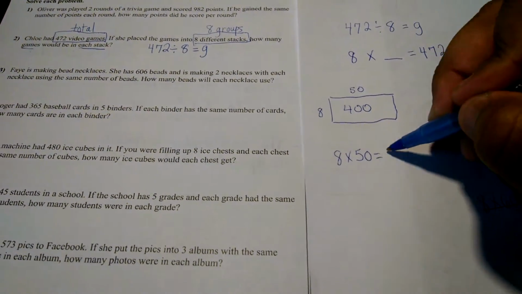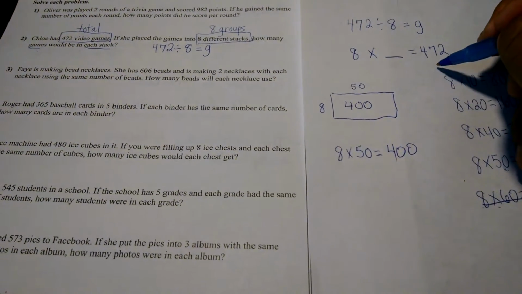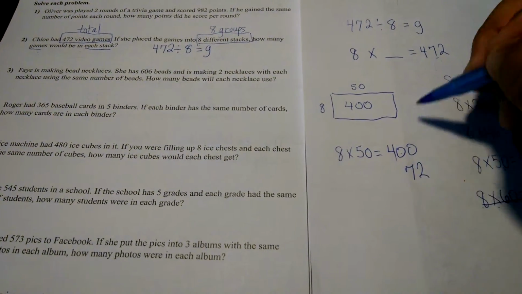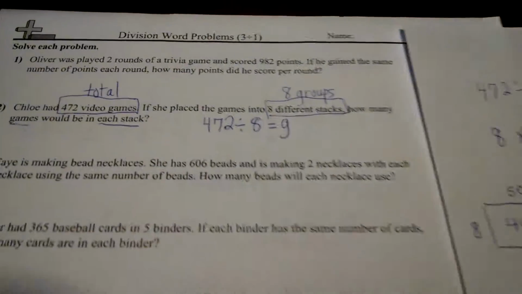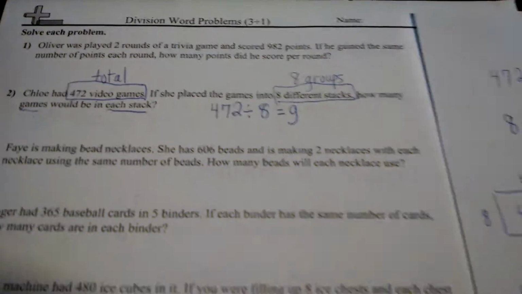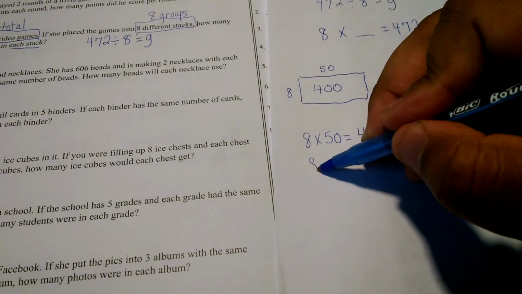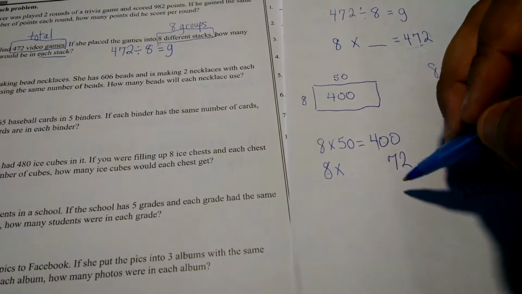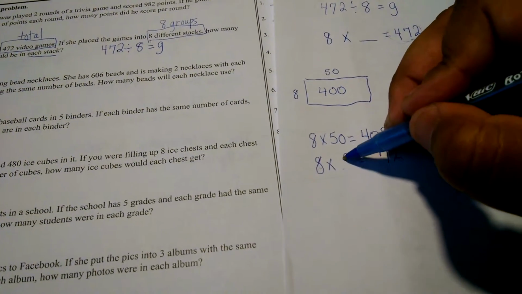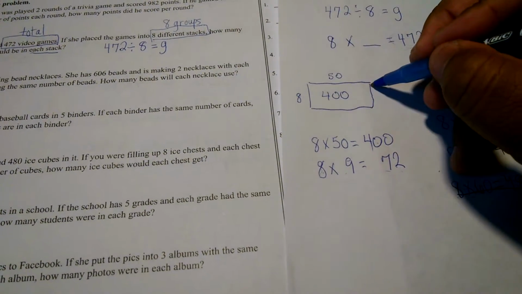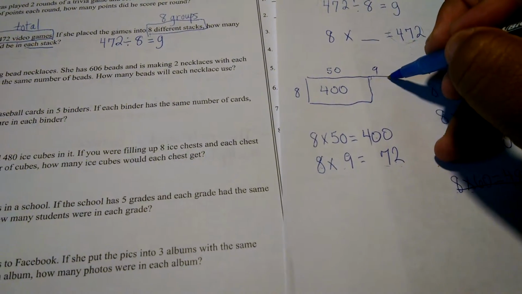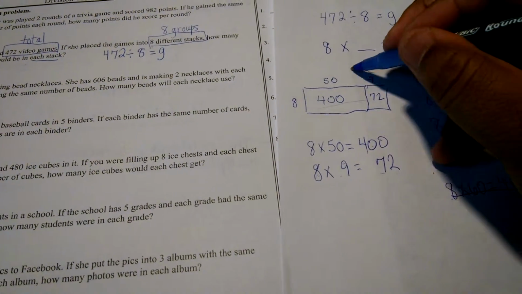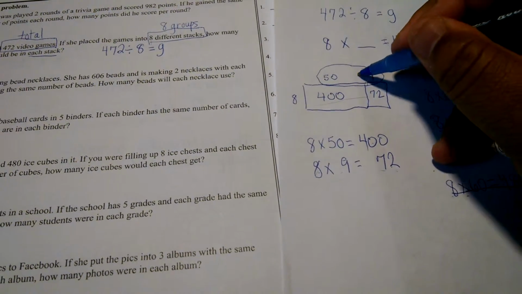Well, how many games are left over for me to divide up? Well, 72 games are left over, because 472 is the number of games that I started with, correct? So I'm thinking, how many can I put in each stack now? I know I have 8 stacks, that doesn't change. Well, if you know your 8 facts, 8 times 9 is 72. So that would be 9 more games in each stack. And your answer would be 59 on the outside.